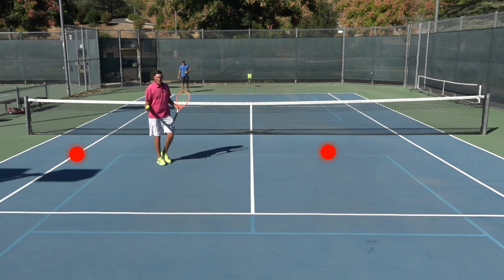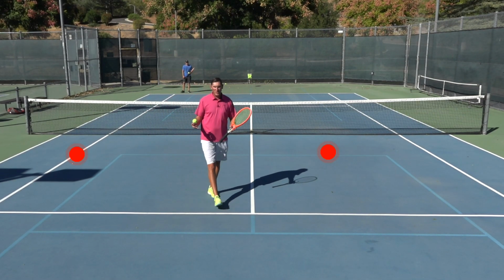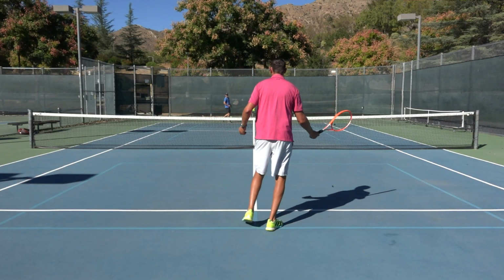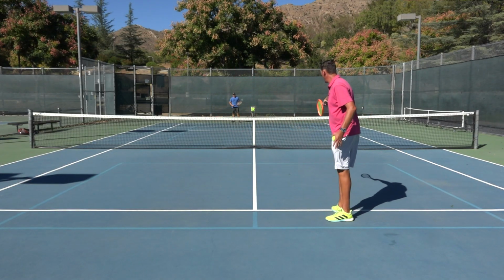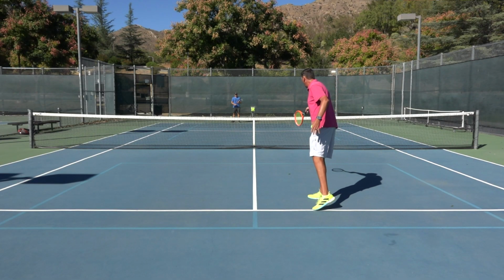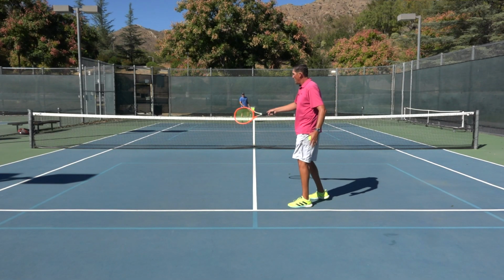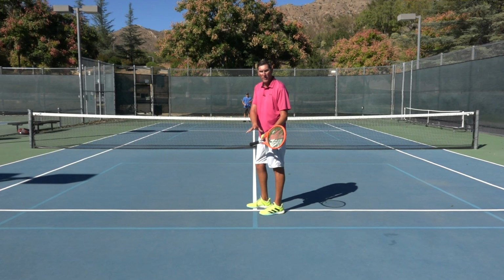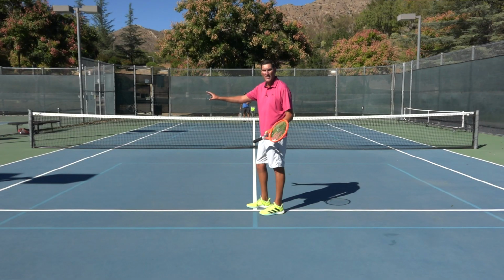So from where I started, I think you get the picture here, I don't need to go really far over to this side because my contact point for that cross-court ball is just up into the opposite half here. But that down-the-line ball is pretty far away from where I'm standing in terms of my contact point.